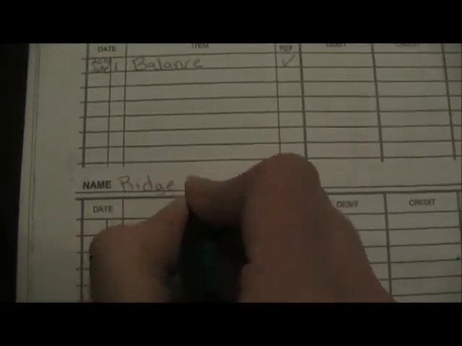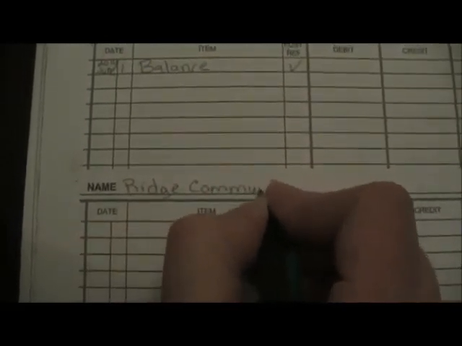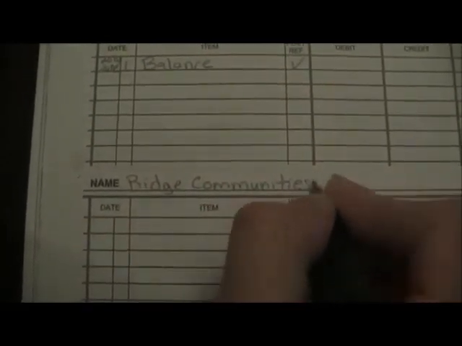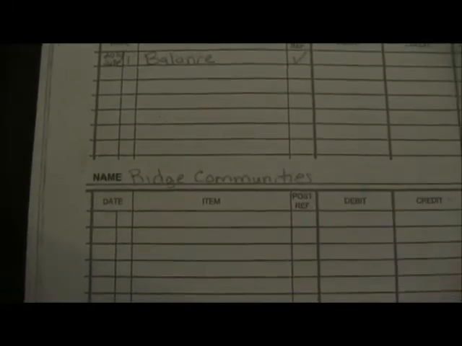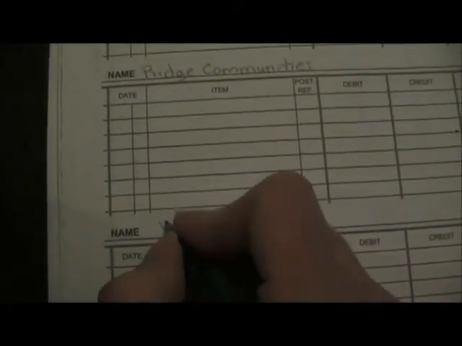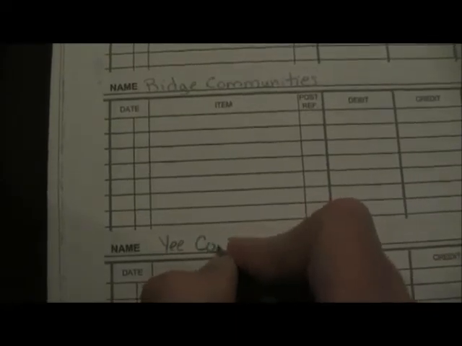The third one is Ridge Communities. This one does not have a balance, so we're just going to write the name at the top. And the same with the last one, which is Ye Company. Again, no balance, so we just write the name at the top.